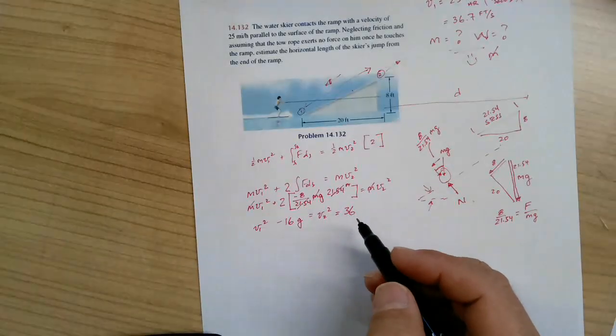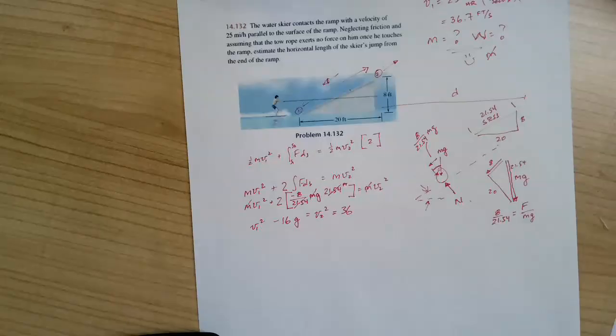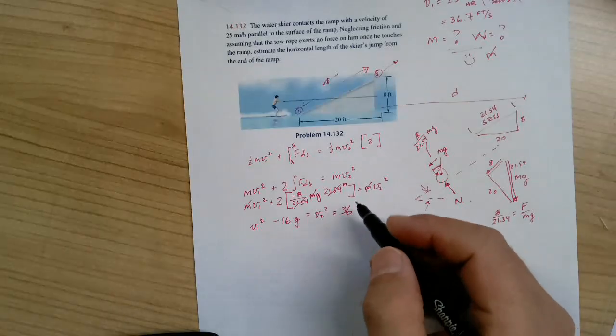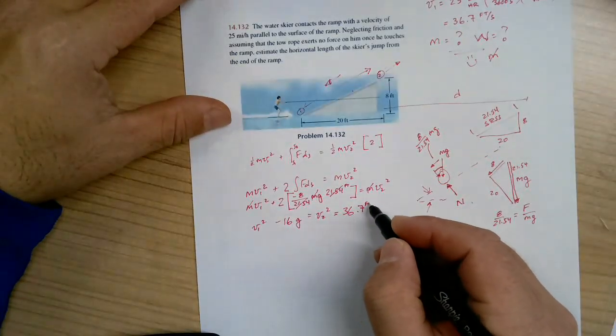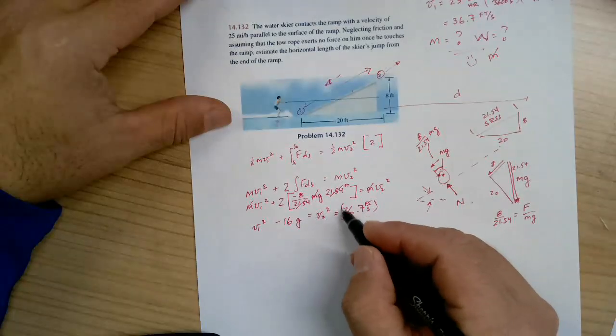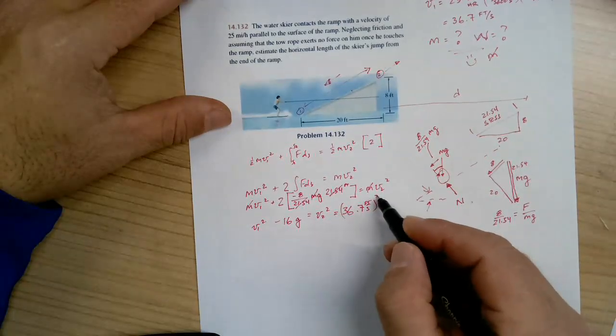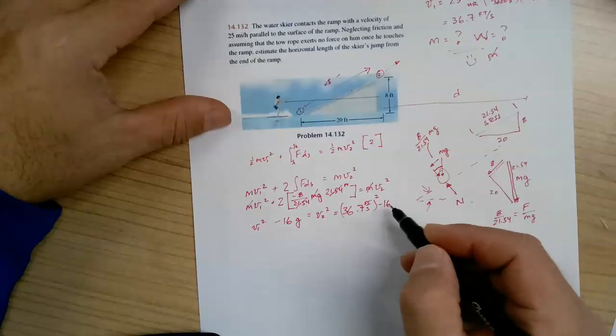That equals 36.67 or 36.7 feet per second, V1 squared, minus 16.